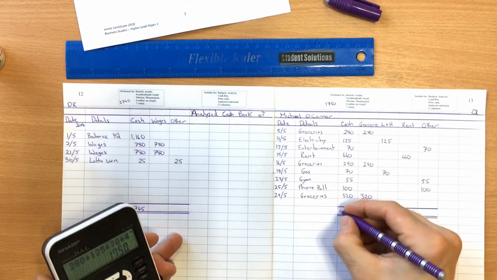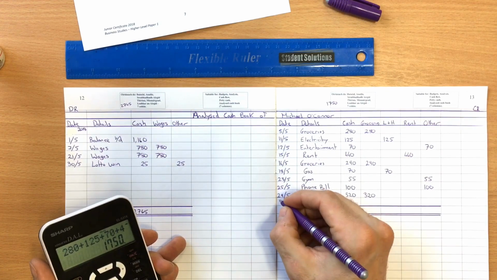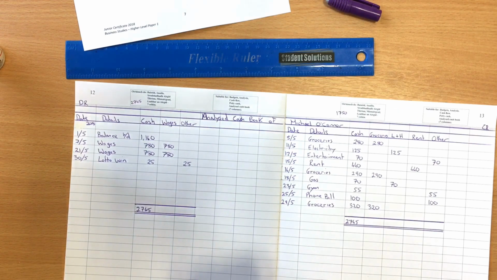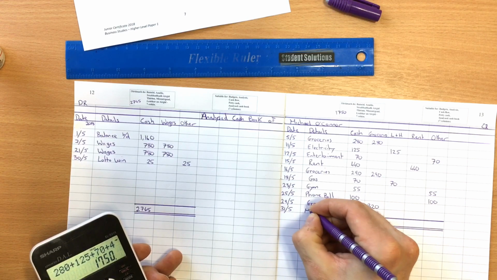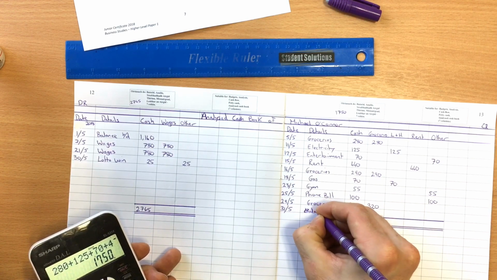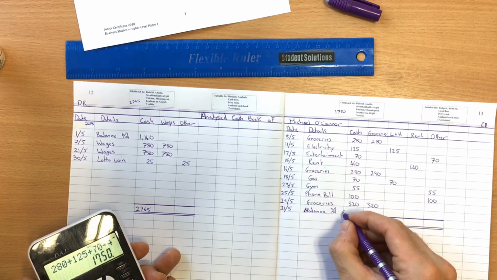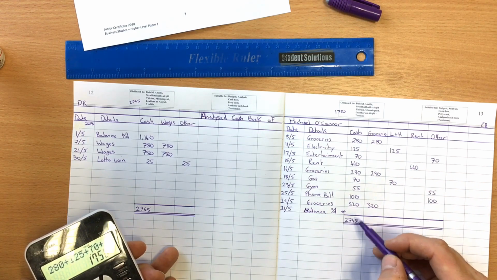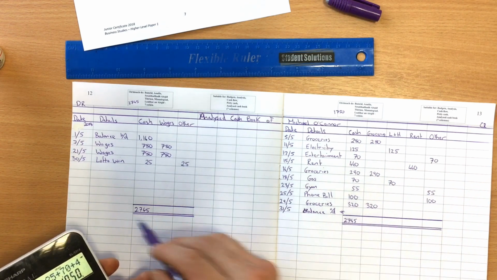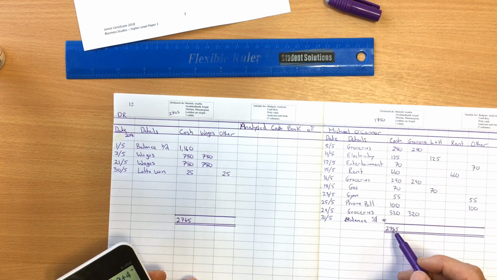2,745 in the debit, 2,745 in the credit. And on the last day of May, which is, let me see, the 31st of May, we have balance carry down. So we want to find this figure that goes in here, so that we know all of these figures plus this figure will give us 2,745, which will balance our account.